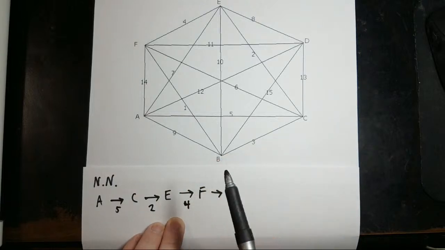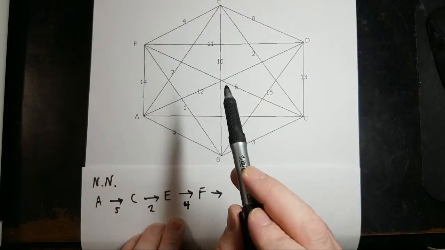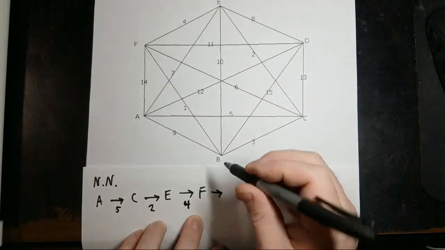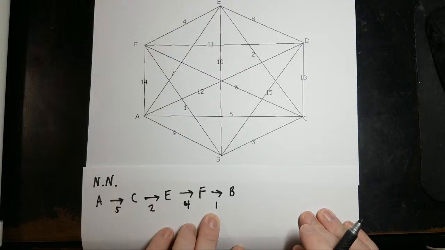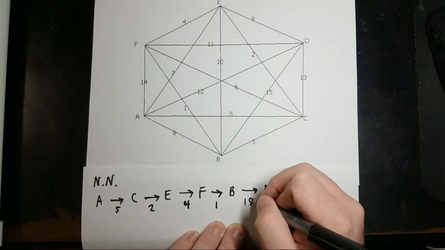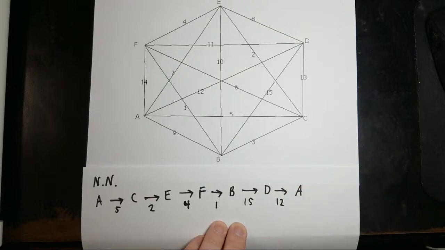From F, I can't go back to A or E. I can't go back to C. I either got to go D or B. D is 11. B is 1. Nice. I like short things like that. From B, I have to go to D. I don't have a choice, which is 15. And then from D, I'm going to go back to A, which is 12.